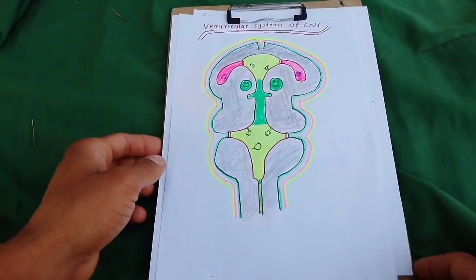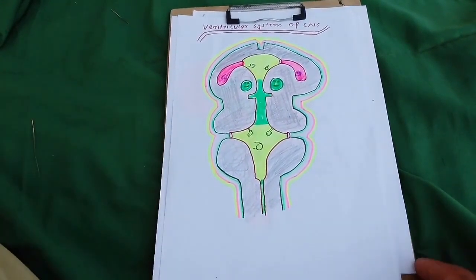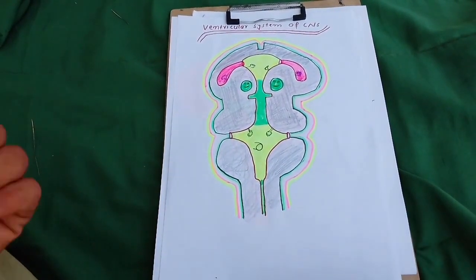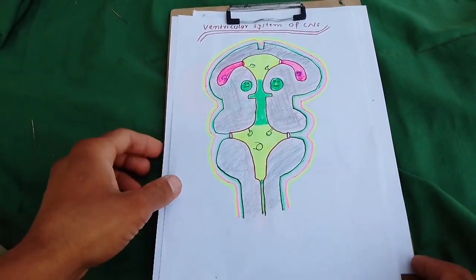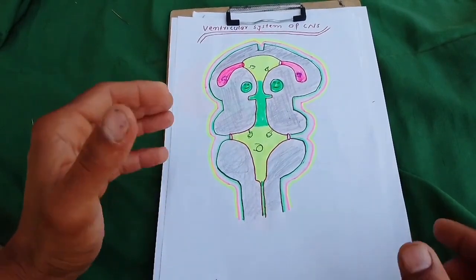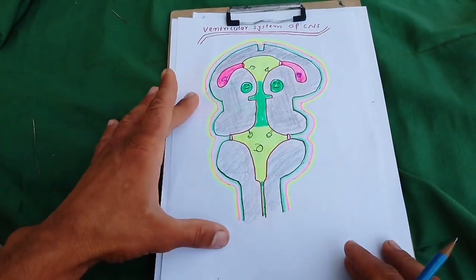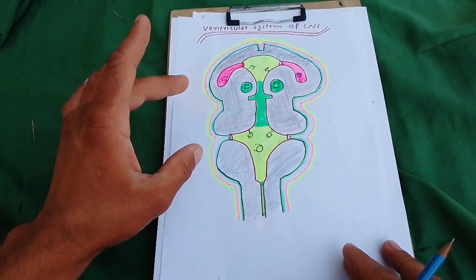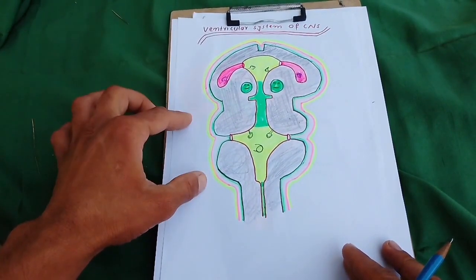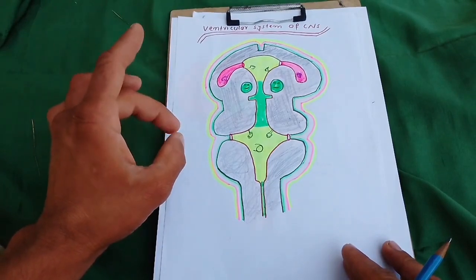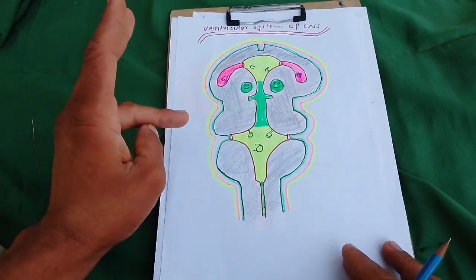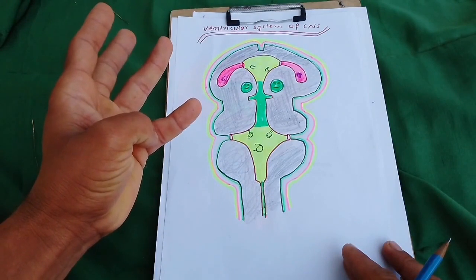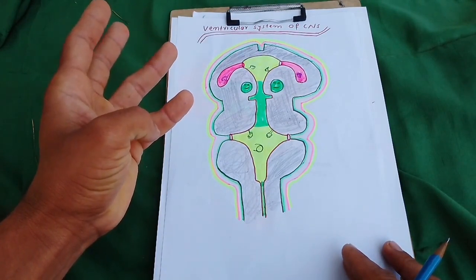Bismillahirrahmanirrahim. Today we are going to talk about the ventricular system of the central nervous system. What is the ventricular system? The ventricular system is made from the cavities, the ventricles, and the cerebrospinal fluid. It consists of ventricles and cerebrospinal fluid.